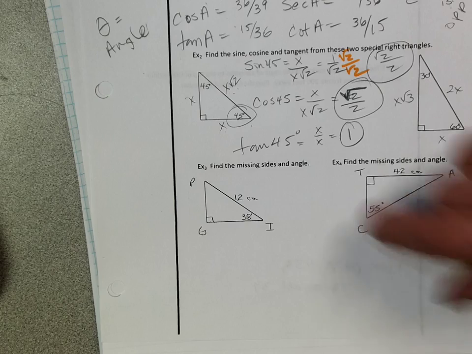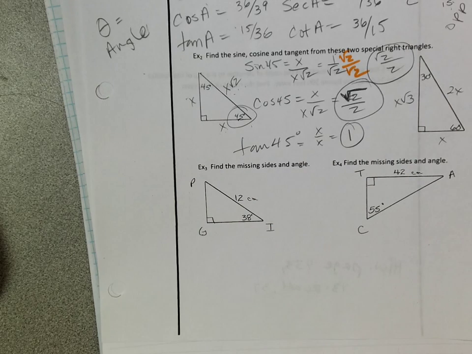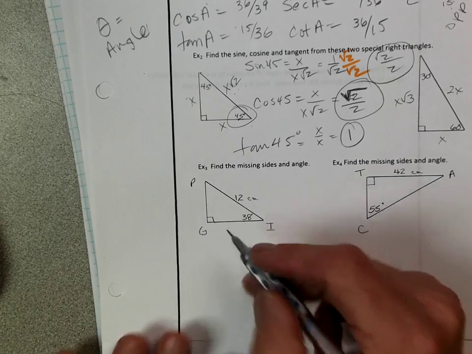Right off the bat, if I look at this problem, what I know is an angle, don't I? I know one of the acute angles. I know the 38, okay? So if I know an acute angle, I want to use these steps. Step 1, use the known acute angle. I know the 38, so I'm going to circle it, okay?